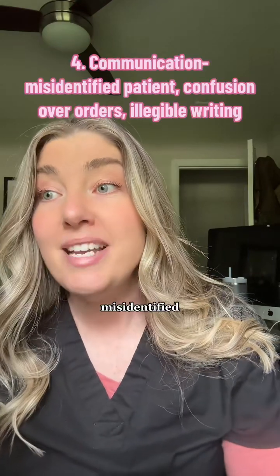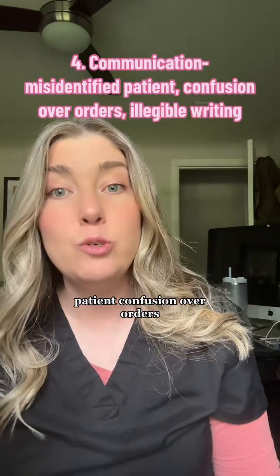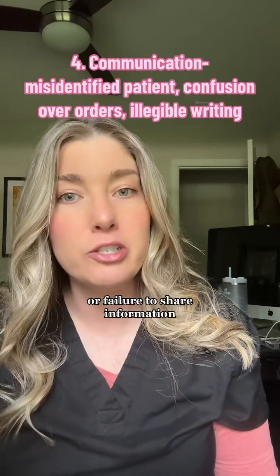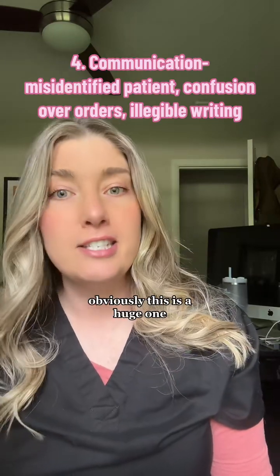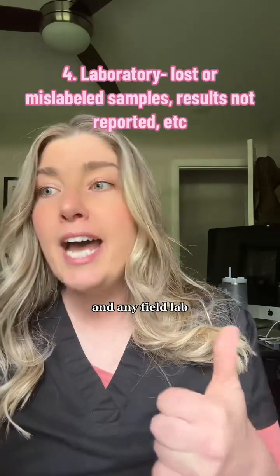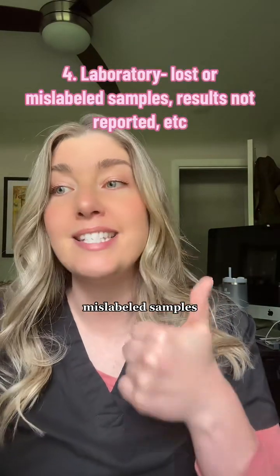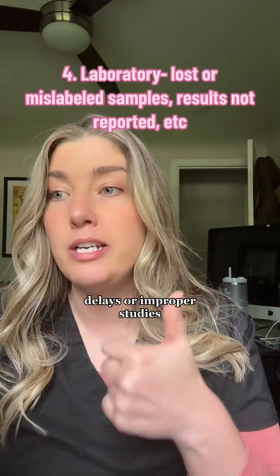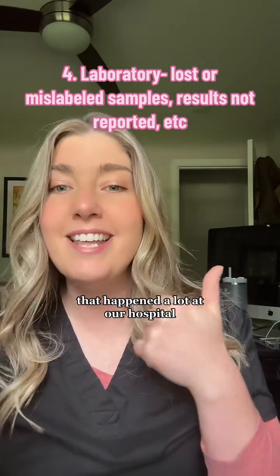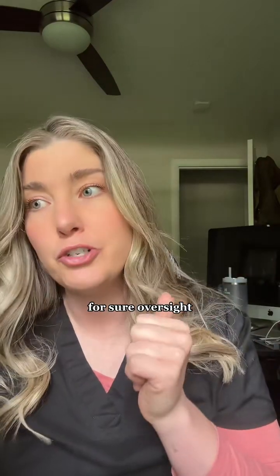Communication. So misidentified patient, confusion over orders, or failure to share information. Obviously, this is a huge one in any field. Lab, any lost specimens, mislabeled samples, results not reported, delays, or improper studies. That happened a lot at our hospital for sure.